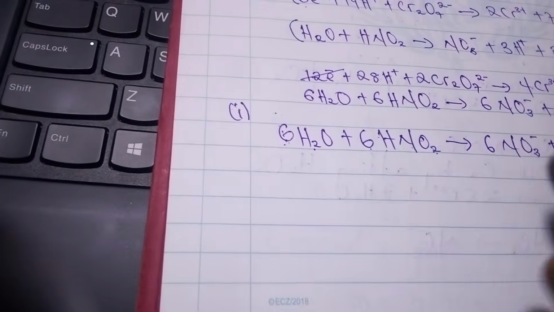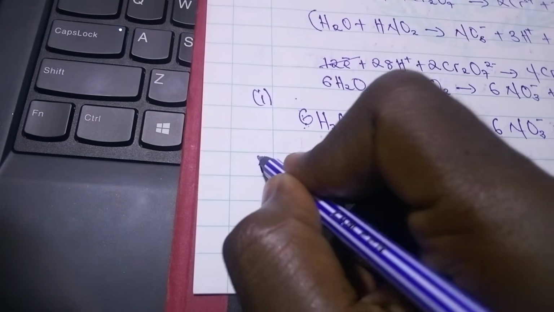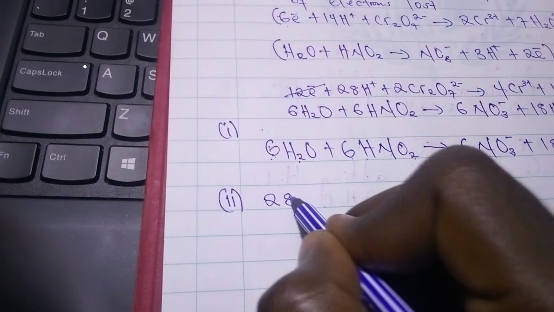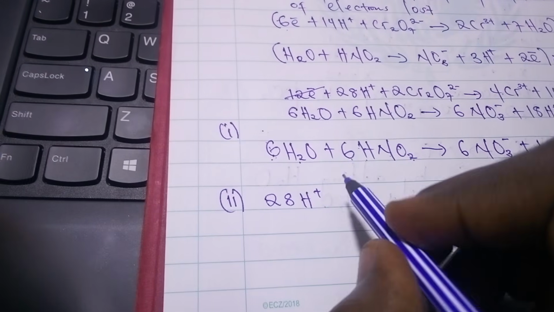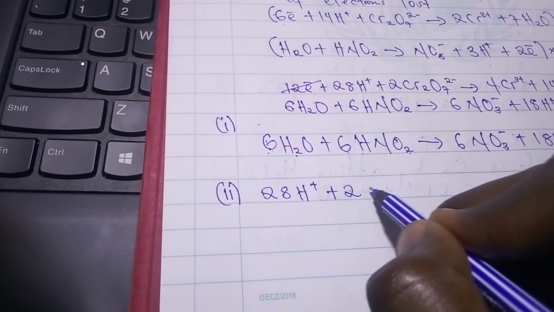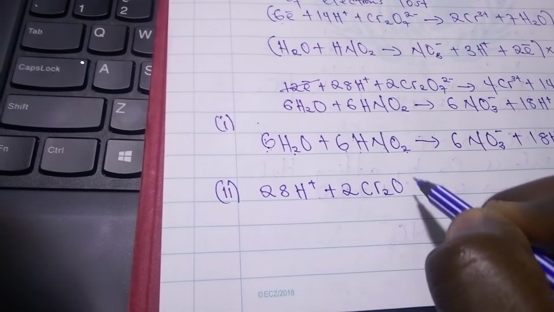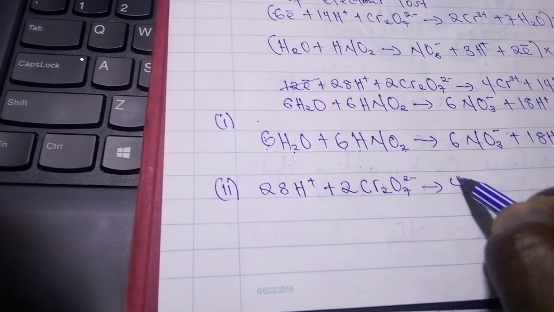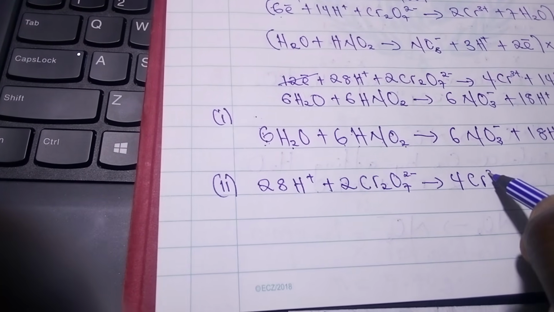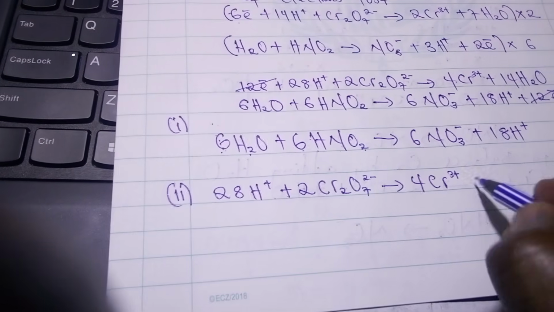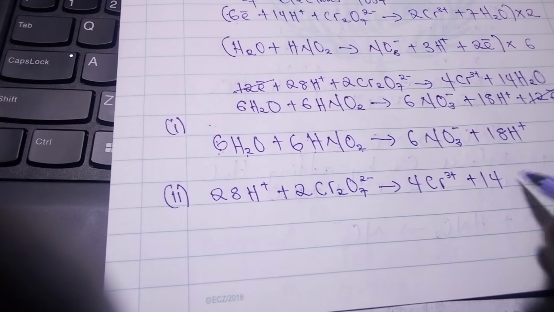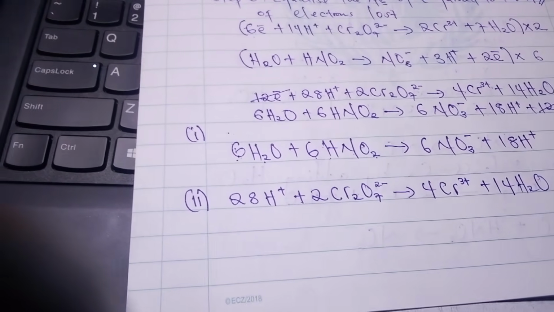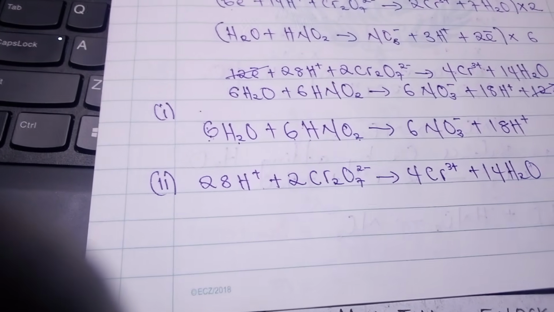So you are going to rewrite first the half reaction, which is 28H+ plus 2 Cr2O7 2- producing 4 Cr3+ plus 14 H2O, and then you just start counter-checking the number of each atom.